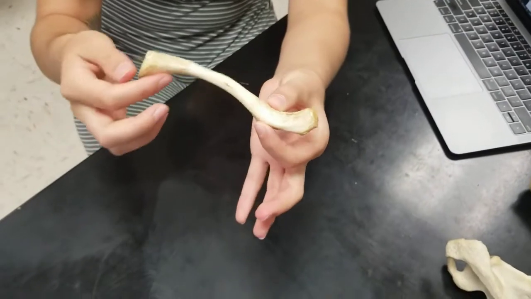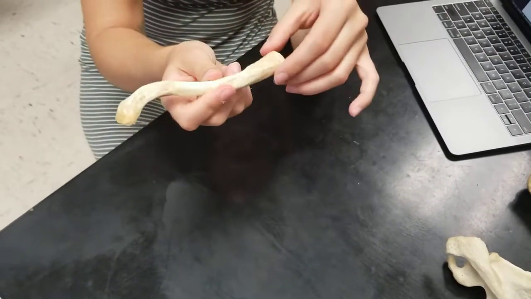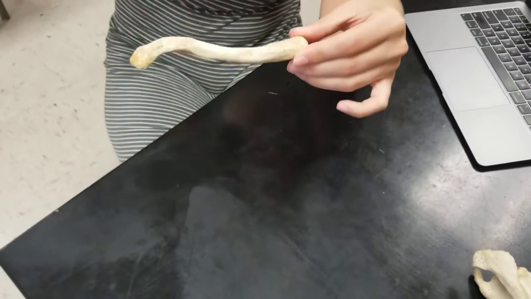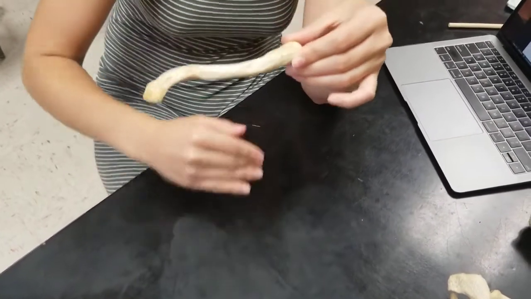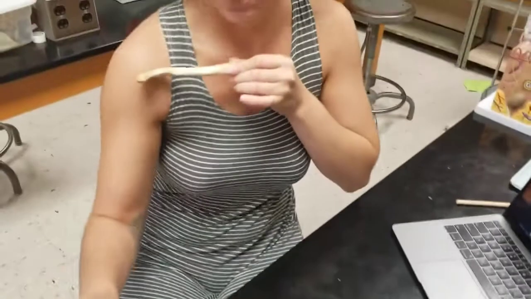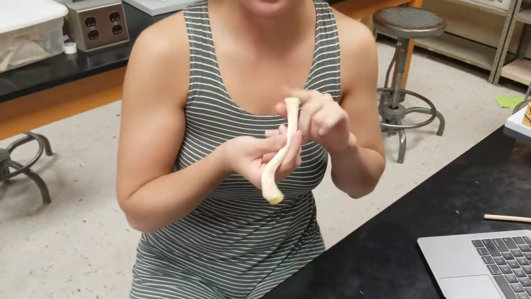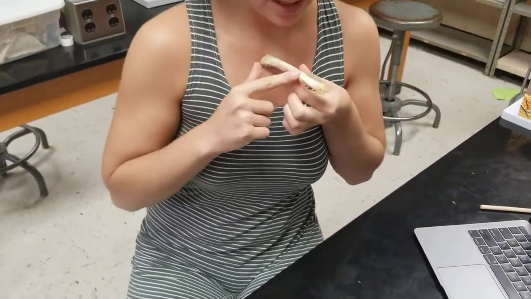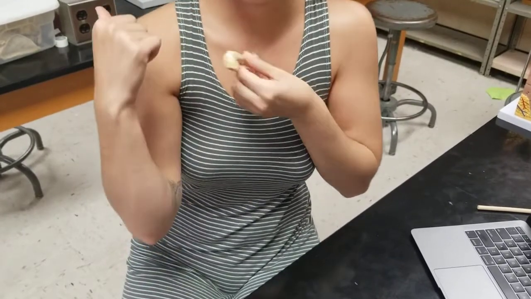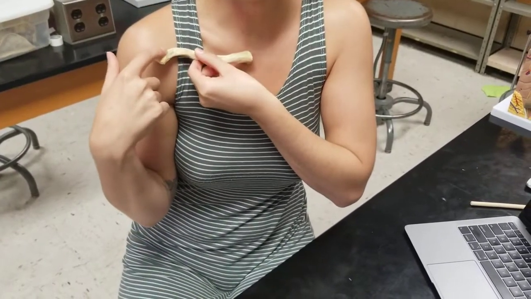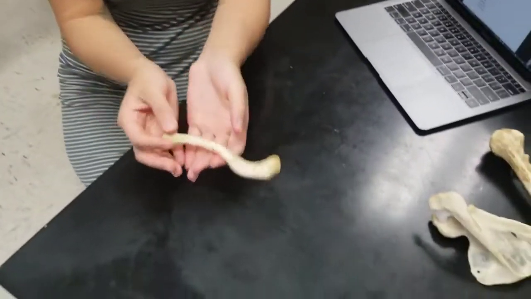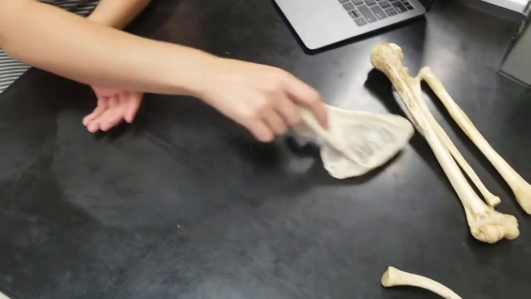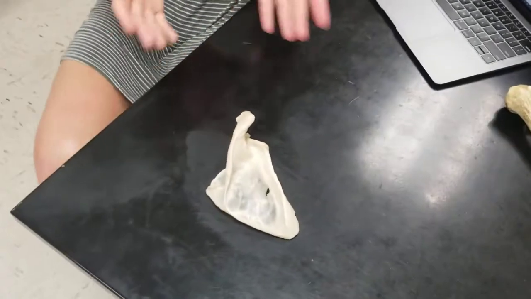So that conoid tubercle actually needs to be facing posterior. So this would be posterior to my body. This would be anterior to my body, okay? And so it would sit with this, the sternal end medial, the conoid tubercle moving posterior, and the acromial end moving laterally, okay? And that's really everything for the clavicle. So next we're going to do the scapula.